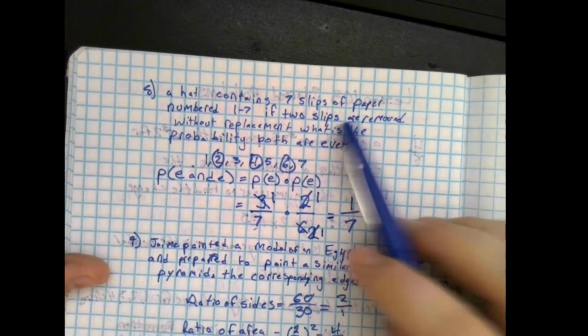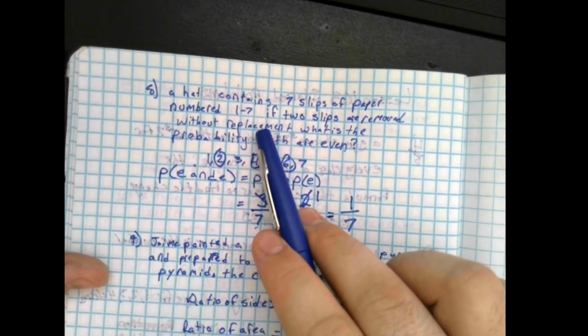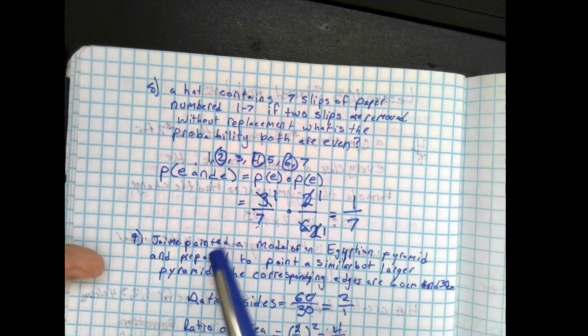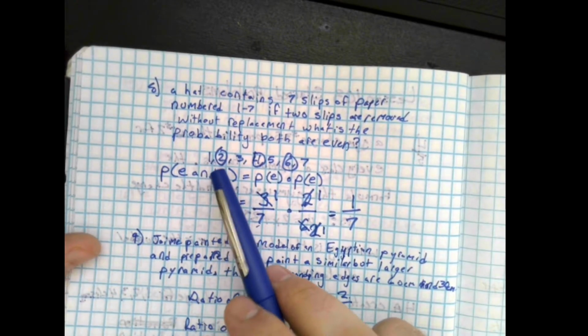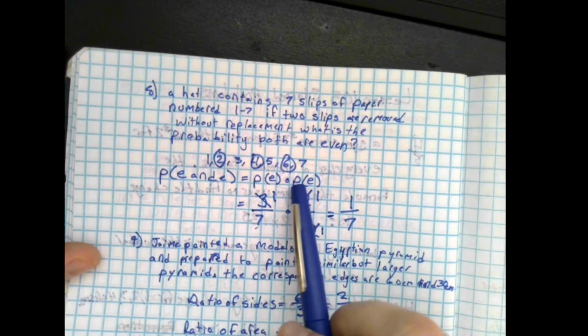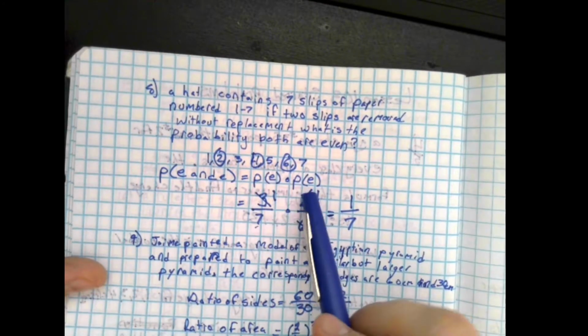Question 8 says a hat contains 7 slips of paper numbered 1 through 7. If 2 slips are removed without replacement, what is the probability both are even? Well, our even numbers between 1 and 7 are 2, 4, and 6. The probability of getting an even twice would be the probability of even once times the probability of even the second time.